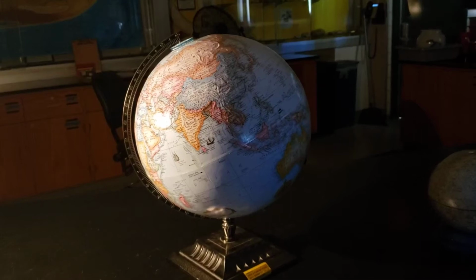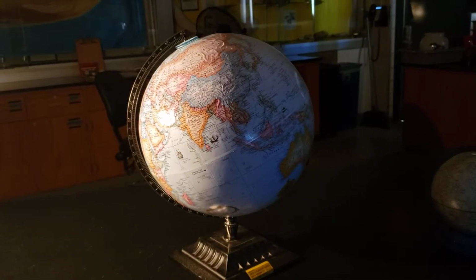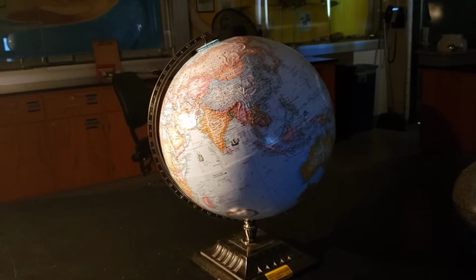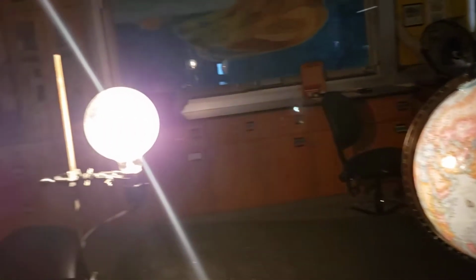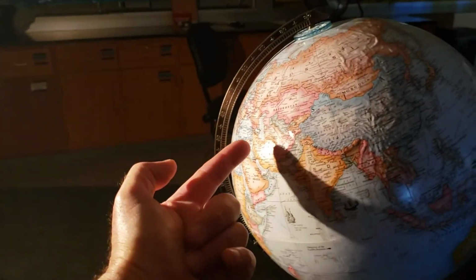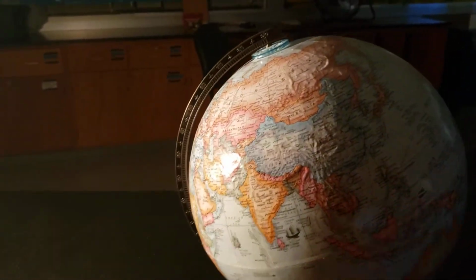This demo is to illustrate the phases of the moon, and I am going to play the role of the Earth. As you can see, the Earth is being illuminated by the sun. That's my sun over there. The sun's not going to move. As you can see, half of the Earth is illuminated. The side that's illuminated is called the daytime side, and the side that's in the darkness is called the nighttime side.